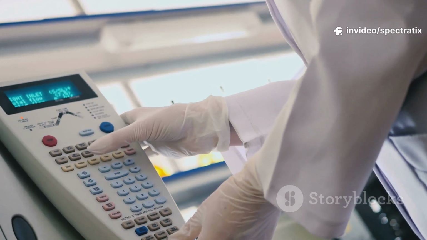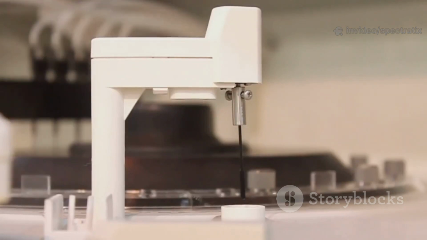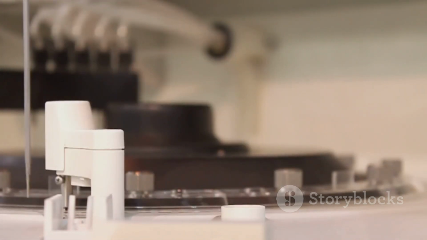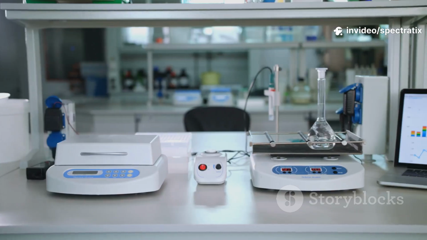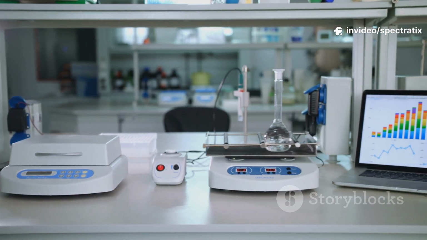As the separated compounds exit the column, the detector picks them up. Flame ionization detectors and thermal conductivity detectors are among the most common. Each detector has its own strengths, depending on what you're looking for. Let's talk applications, because GC is everywhere.